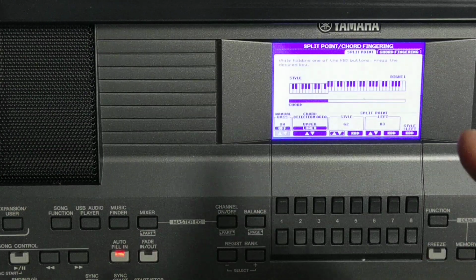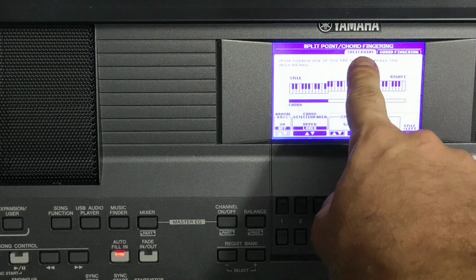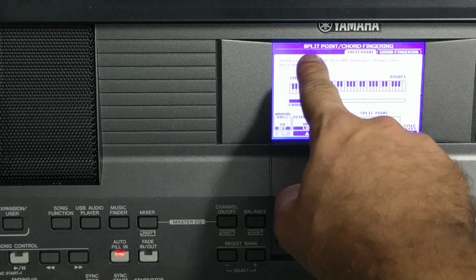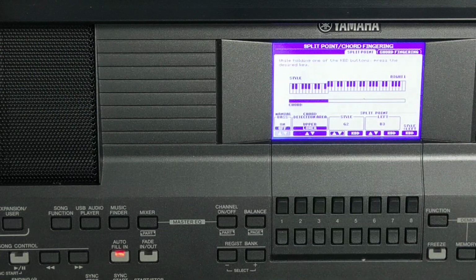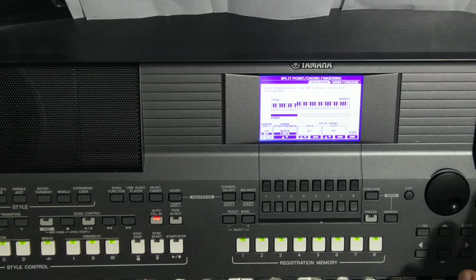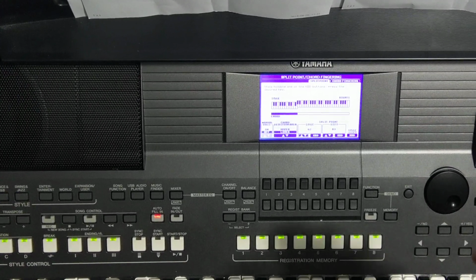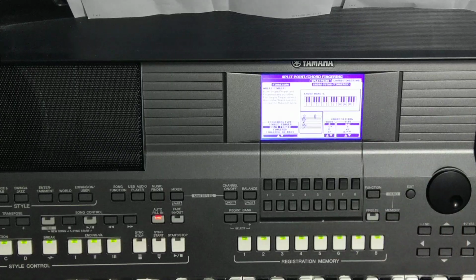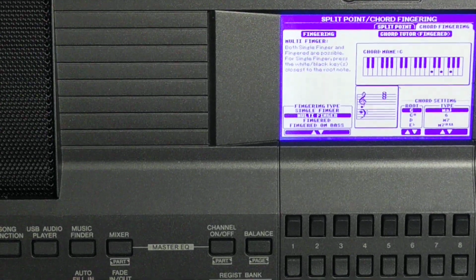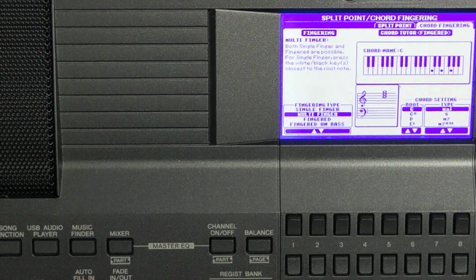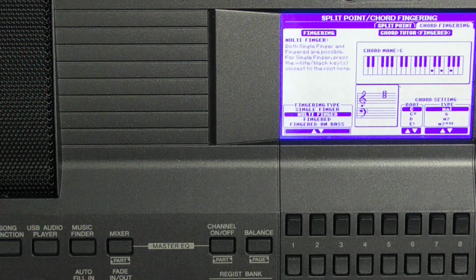Okay, but let's go back to the topic. So on the first tab of this function, chord, split point, chord fingering, the second tab, so you need to press tab. I will zoom out for a little bit. I hope the basics, you know. So tab to go to another tab, and now you will see something interesting. It's called the multi-finger. Both single finger and fingered are possible, and for single finger press the white or black key closest to the root note.